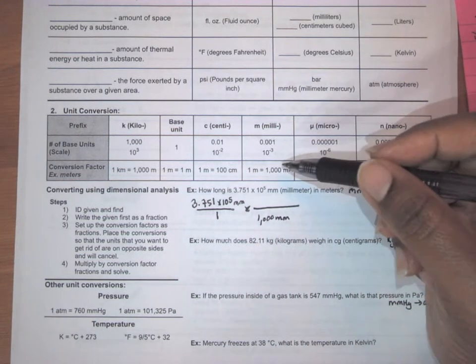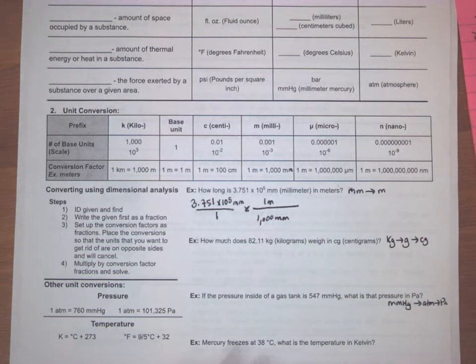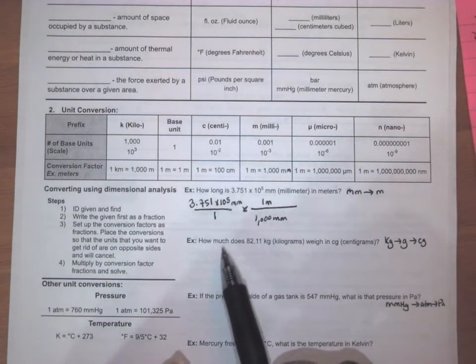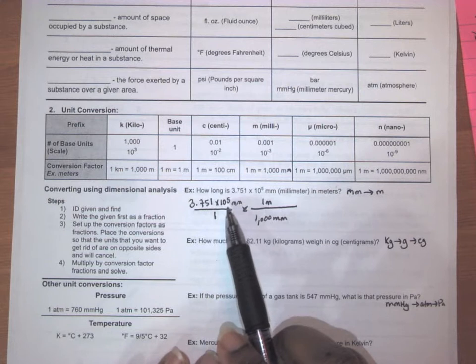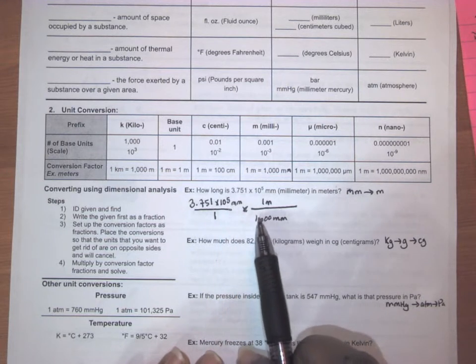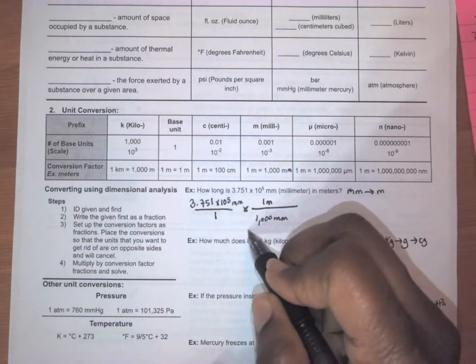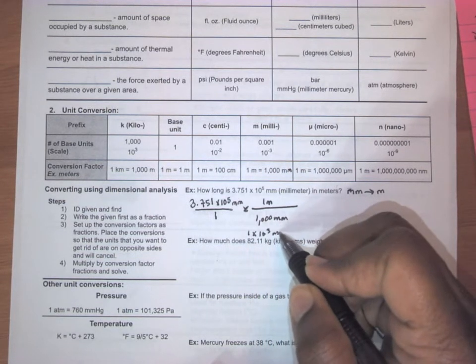And then what goes on top will be the 1 meter. All right, so now this will allow me to sort of work it out and cancel. Now, before I do, you'll notice that my given is in scientific notation. So remember, 1,000, I can put that in scientific notation as well. I'm just going to write it underneath just so we can see it. It's 1 times 10 to the 3rd.